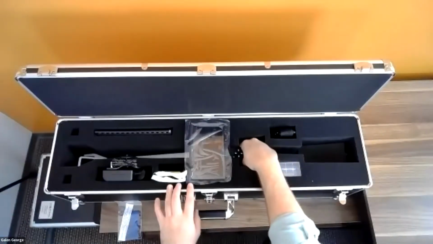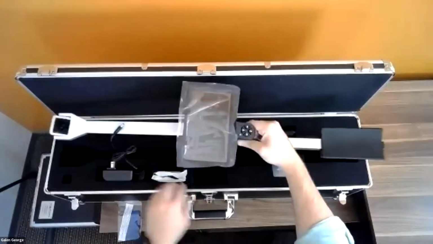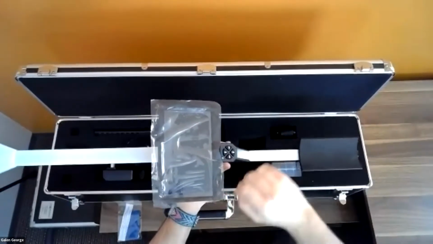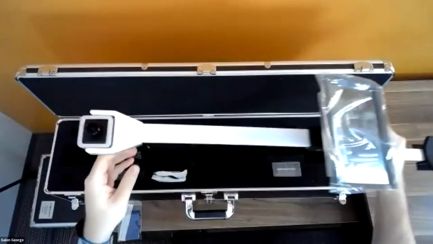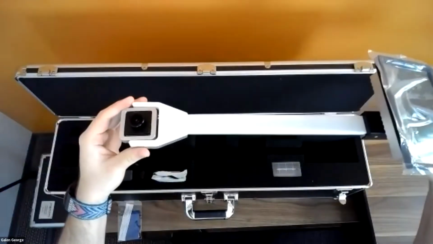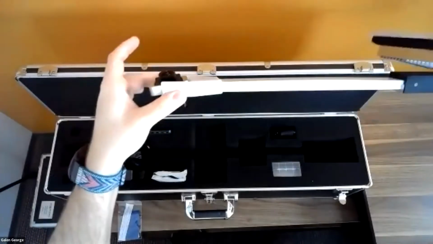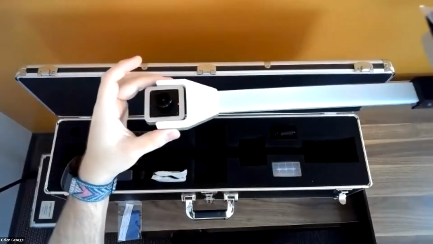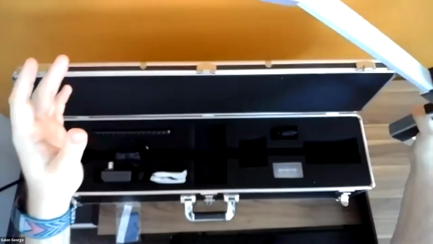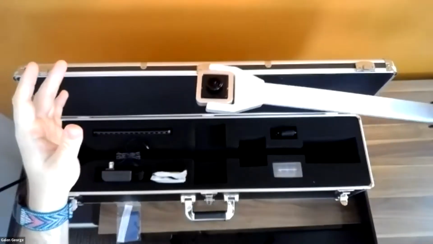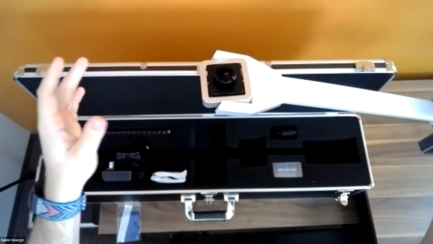Now let me pull the actual instrument out and show you some features of the instrument as far as the hardware is concerned. What we have here is first the actual camera. As you can see, when I tilt this back and forth, it is an auto leveling camera. So it's on a gyroscope. No matter what angle I hold this at, it's going to stay leveled.